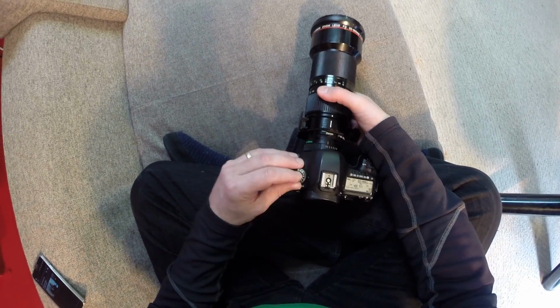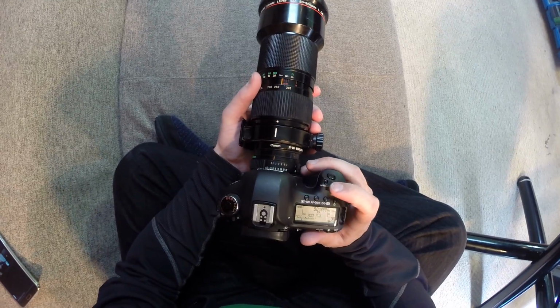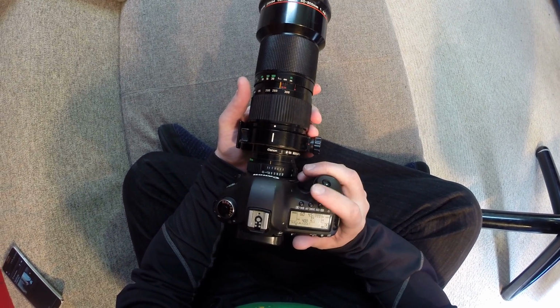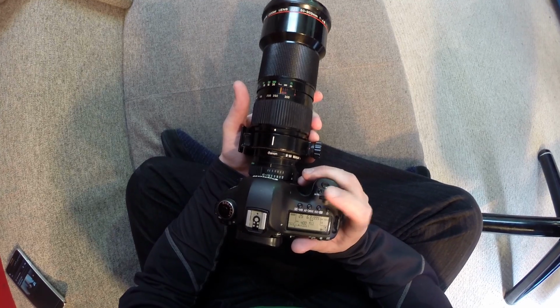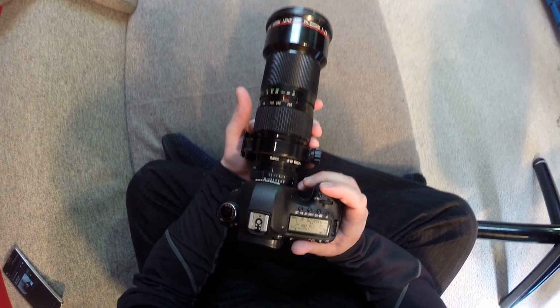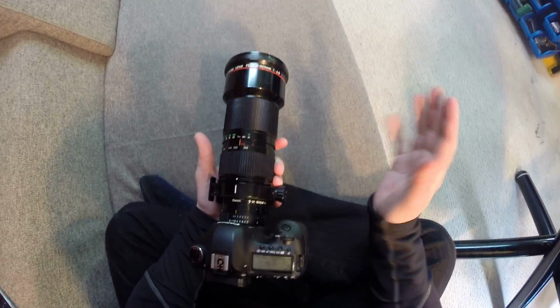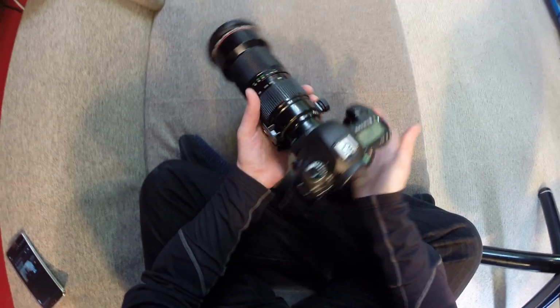So I'm just going to go back into AV mode, and I'm going to take a picture at F8. I'm going to say now 0 6, which is 1 2 3 4 5 6. So instead of being set at 8 or 9, it's set at 6 right now, and I find that's more accurate. And that's it.